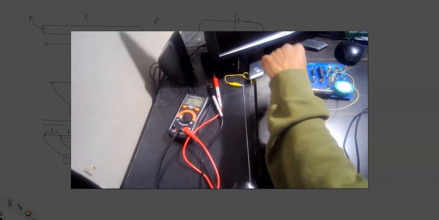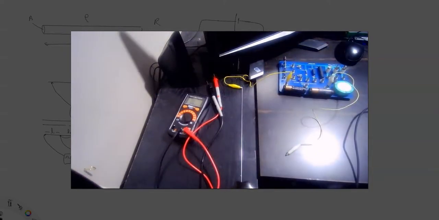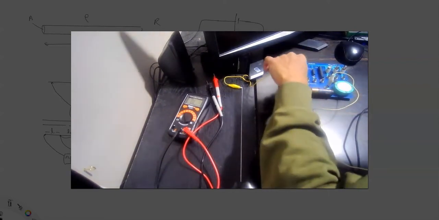Okay, let me do this. Let me connect this to the switch. That way I have more control over this.